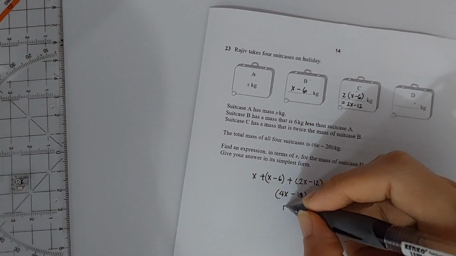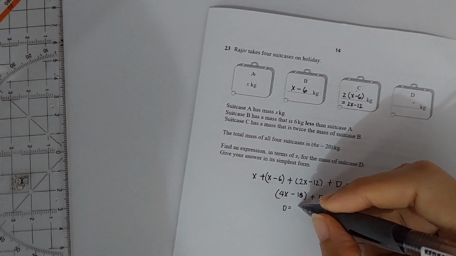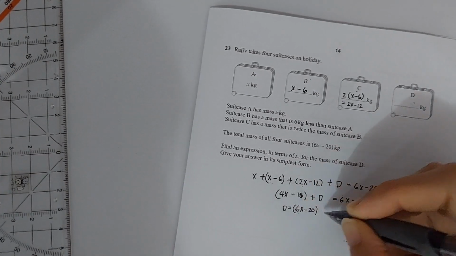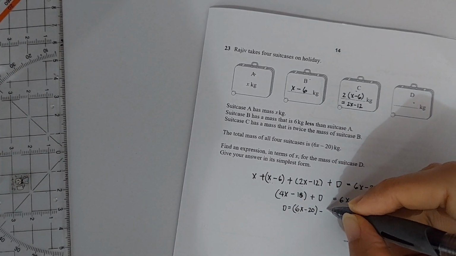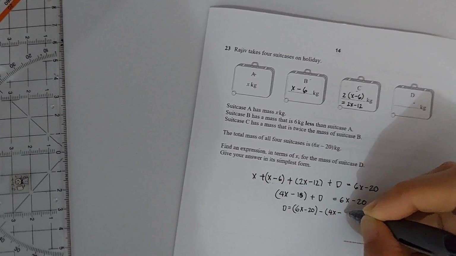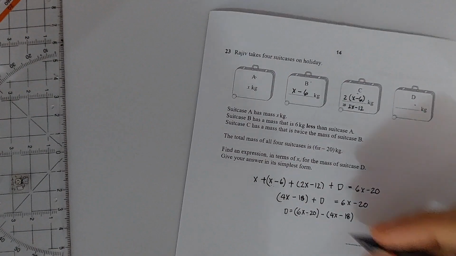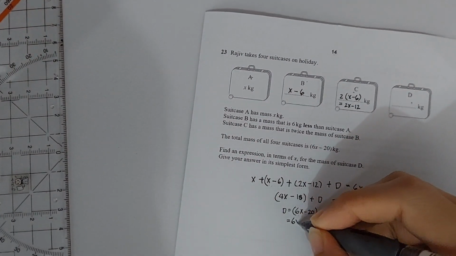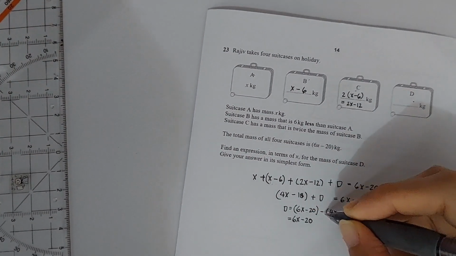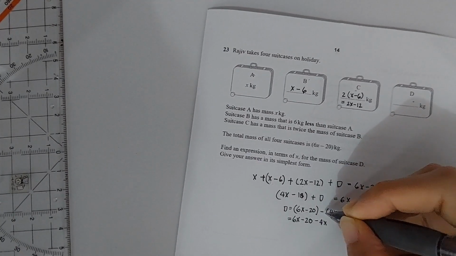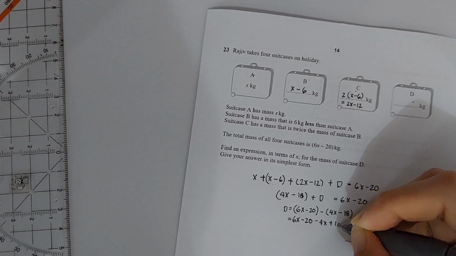So the D will be what? 6x minus 20, and this one will be minus 4x minus 18. Whoa, be careful here. Okay, you minus it. So this one will be 6x minus 20, and this one expanded, minus 4x, and then expanded again, plus 18.